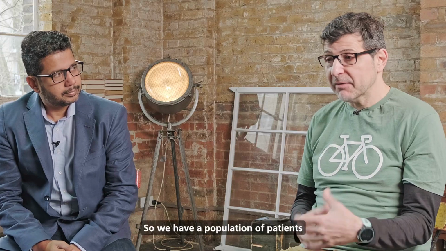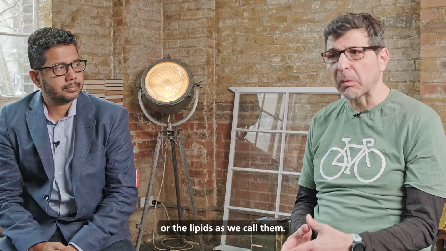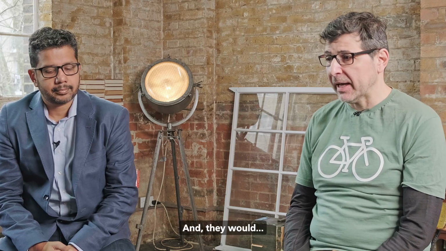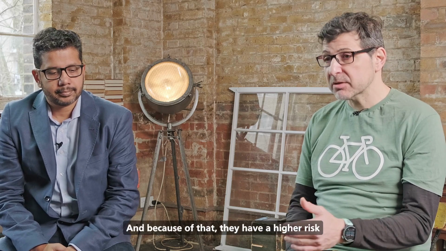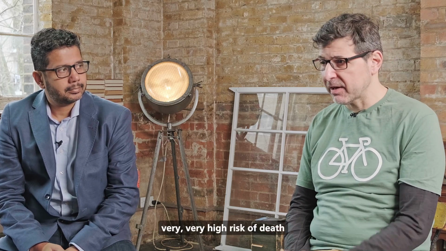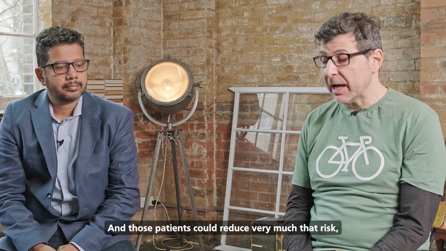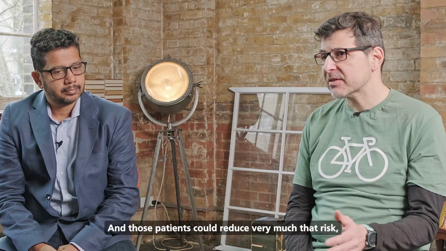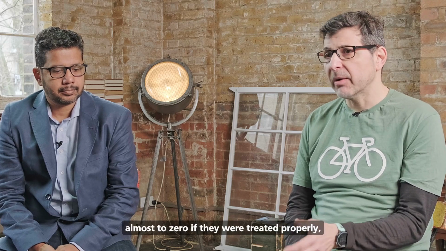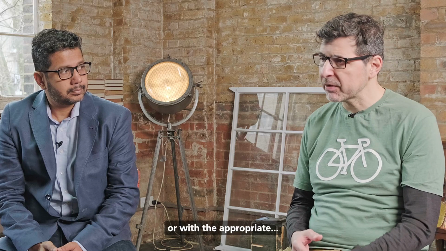So we have a population of patients who might not have well controlled their cholesterol or the lipids, as we call them, and because of that, they have a high risk of developing a stroke or a myocardial infarction, a very, very high risk of death or bad quality of life after this. And those patients could reduce that risk very much, almost to zero, if they were treated properly, either conservatively sometimes or with the appropriate medication.